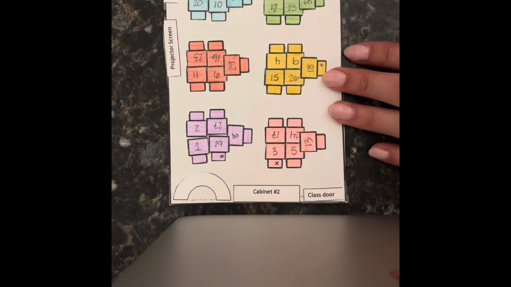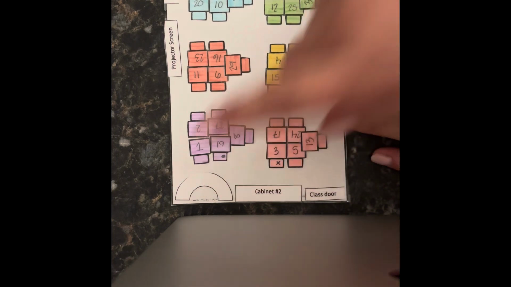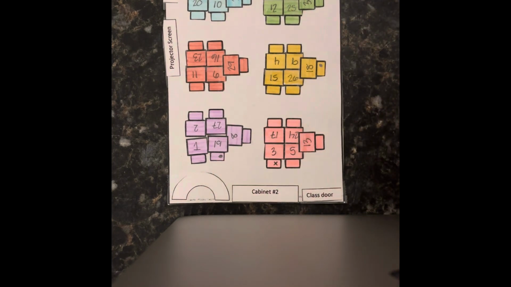I also put my teacher desk up here. The computers will be over here, reading center, table. So first, for my math lesson, I am going to do a talk, walk, decide.